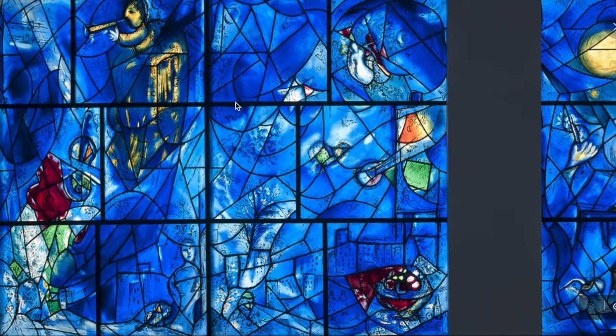The black leading lines, right here, all along here, define the images and emphasize their expressive curves. The overall blue background and the repeated black leading lines unify the composition. Repetition of colors and shapes adds unity.